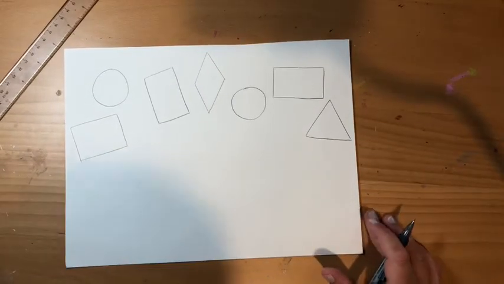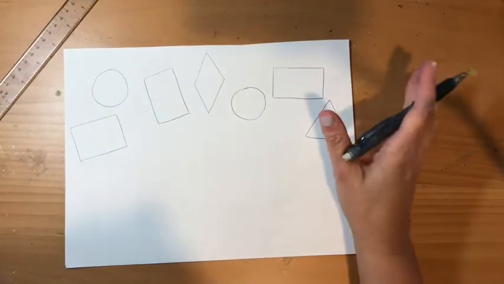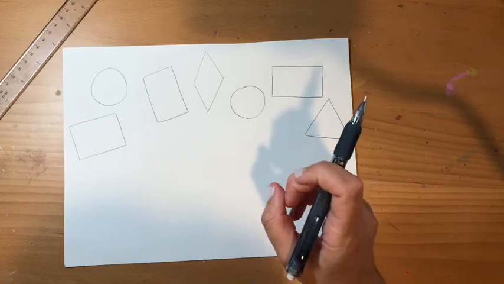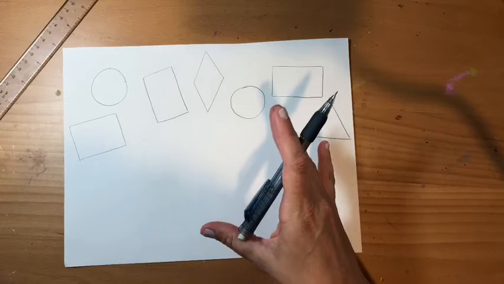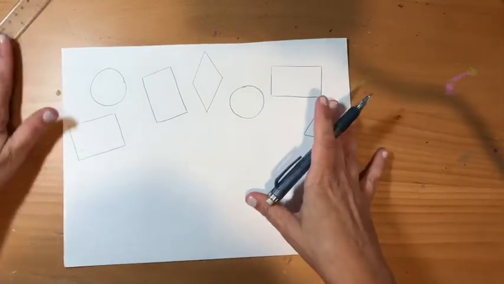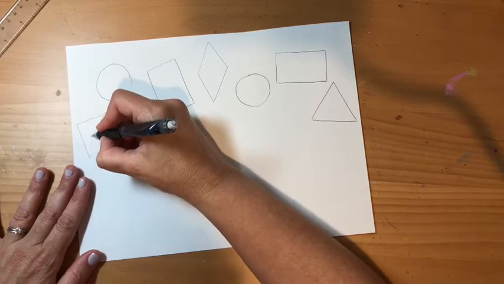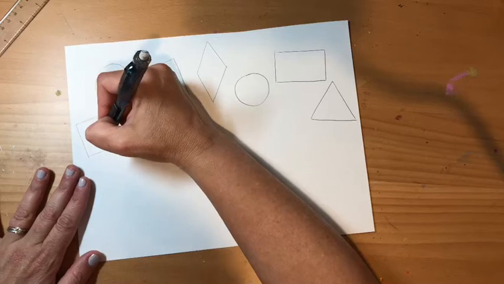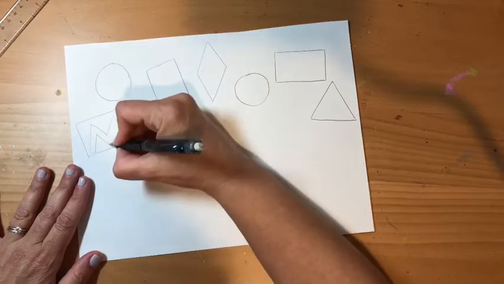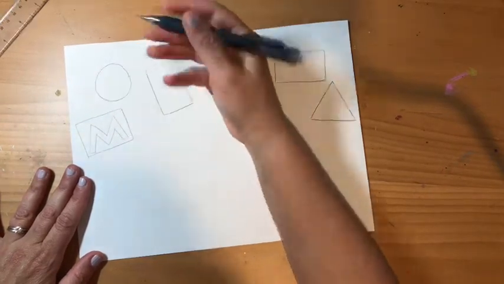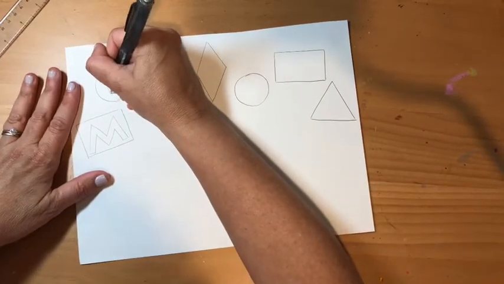Okay, so now I'm going to write my name inside of the shapes. You can do it however you want. If you want to do it in cursive and make it kind of fancy, if you want to make block letters, calligraphy letters, however you want to do it. I'm just going to make mine in block letters. And you can make a different type of letter in each box if you want. You can do block letter in one box, cursive in the other. That might be kind of fun. However you want to do it.